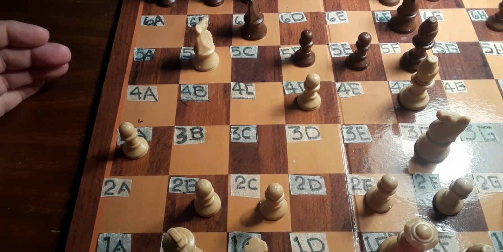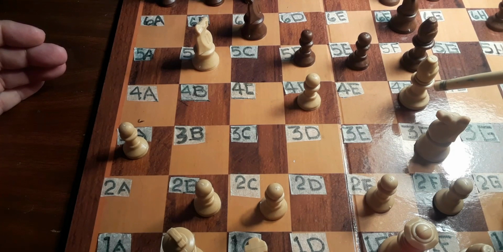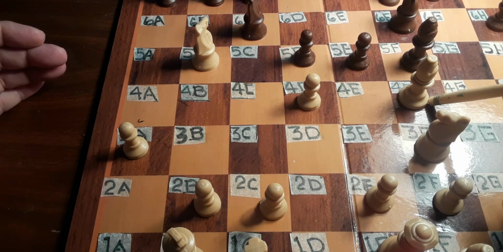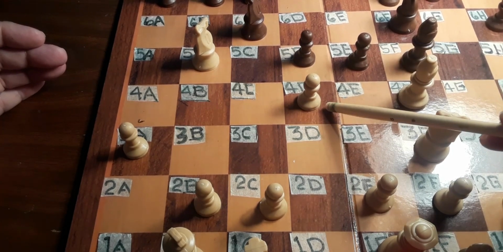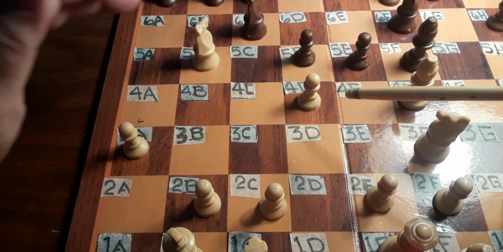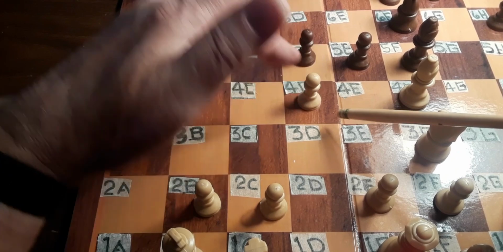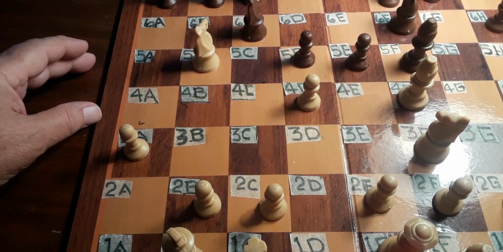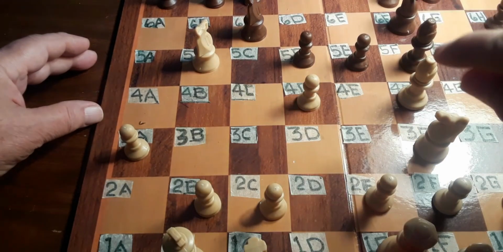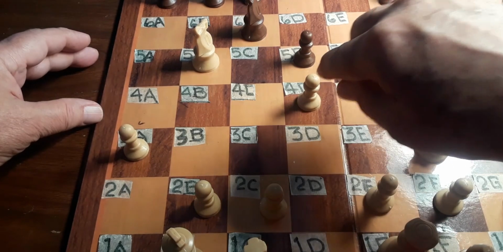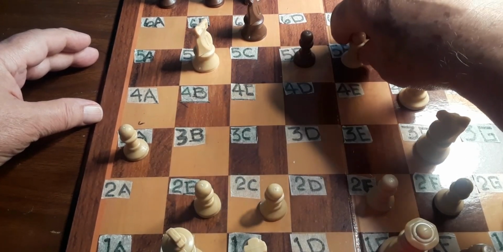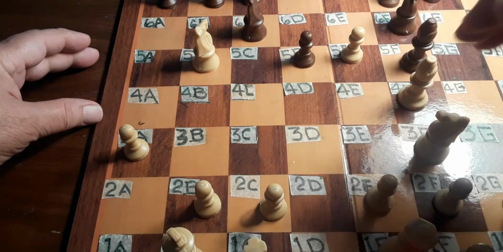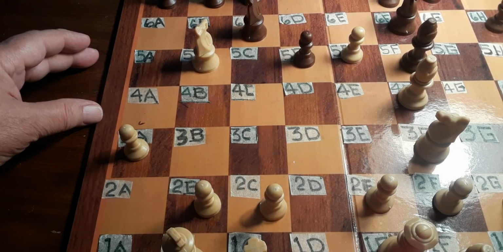I had to do something because he's attacking my bishop. So I can retreat my bishop, but he can take my pawn. If I take my pawn with my knight, he takes my knight with his other knight, and he's ahead one pawn. So I have to react to this, and so I take his pawn in the 5E position with my pawn in the 4D position. And this is probably the first time you see a pawn going diagonal, capturing a piece. So I took his black pawn and put it aside.